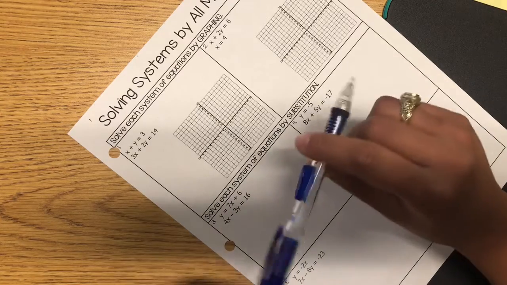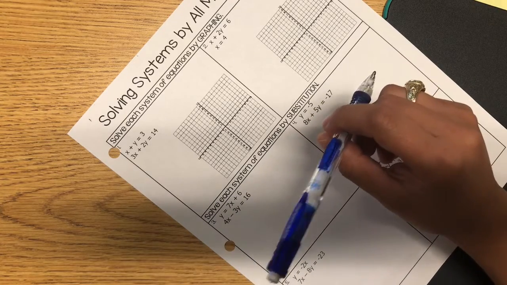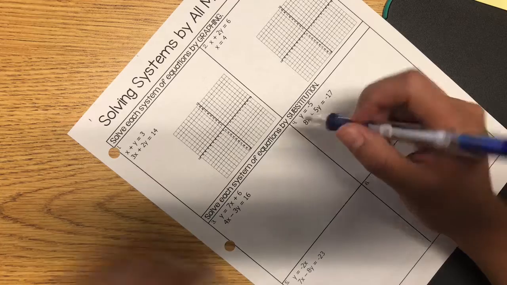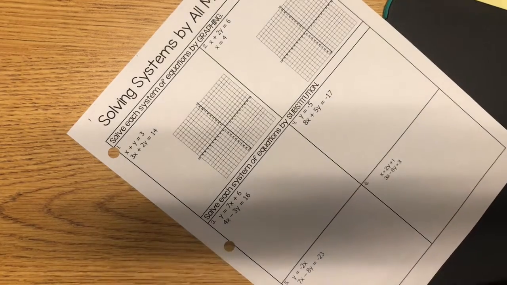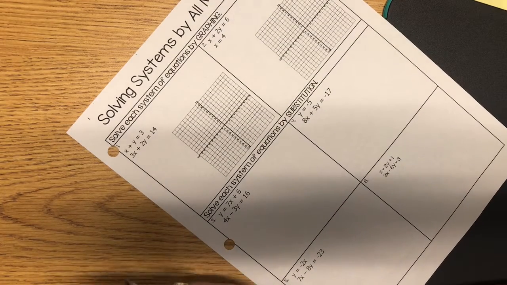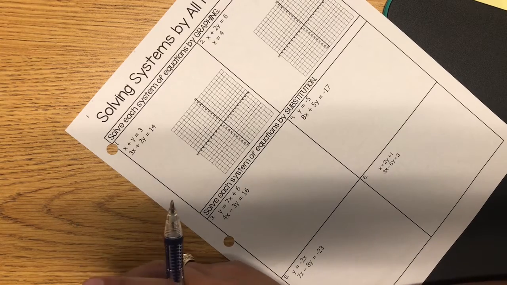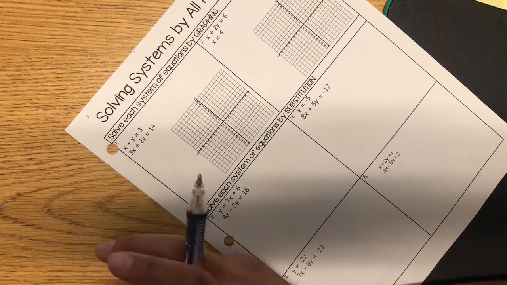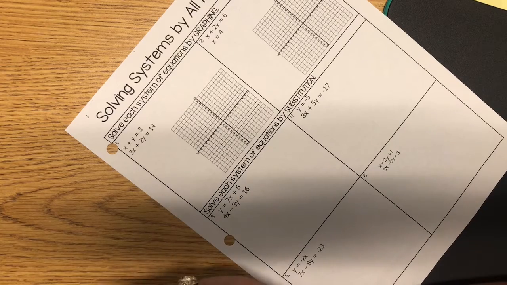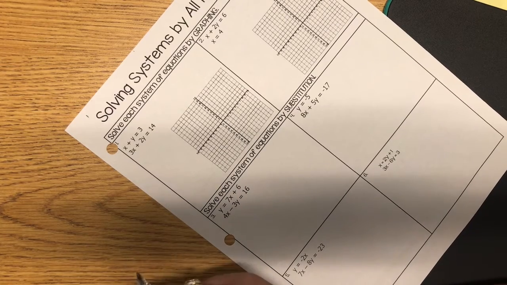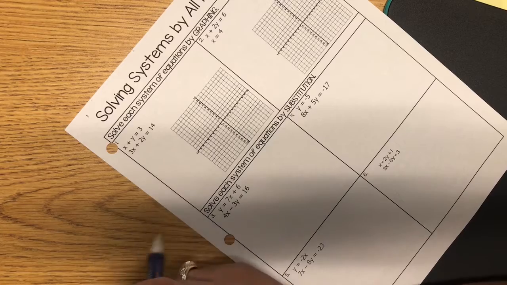The first method is solving by graphing, which we spent a couple of days on, or several days really. The idea of solving by graphing is that you're going to solve each equation into slope-intercept form, and graphing is really valuable if the y-intercept is a nice integer. If you end up getting a fraction as the y-intercept, then graphing is kind of out the window. So that's why we learned the other 2 methods.